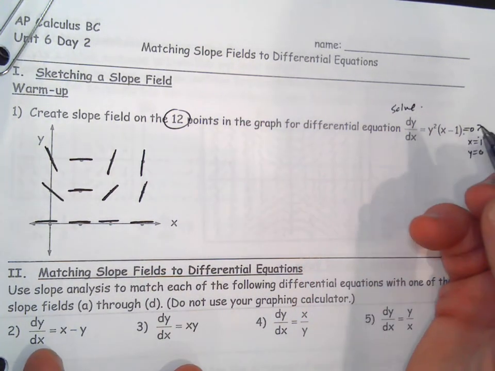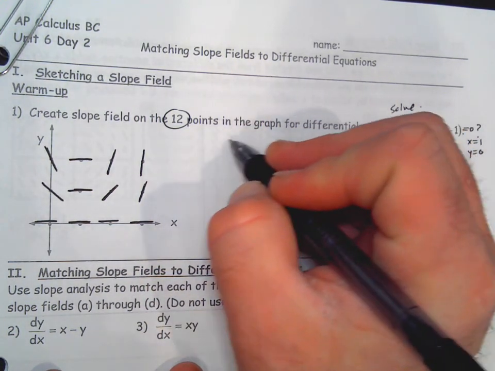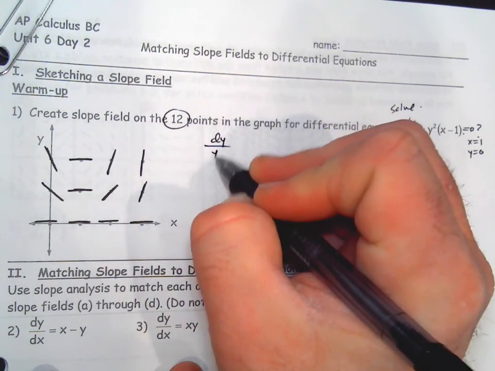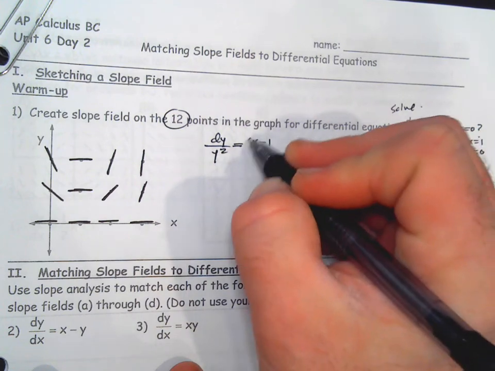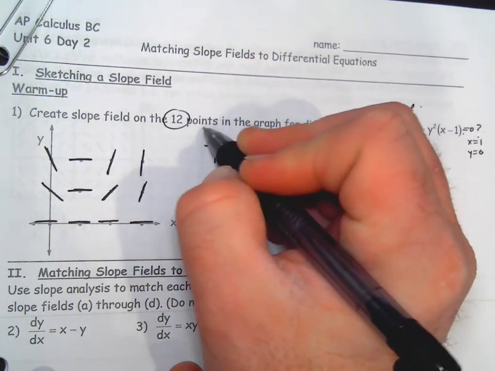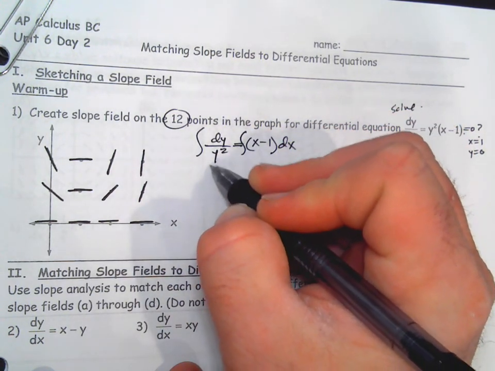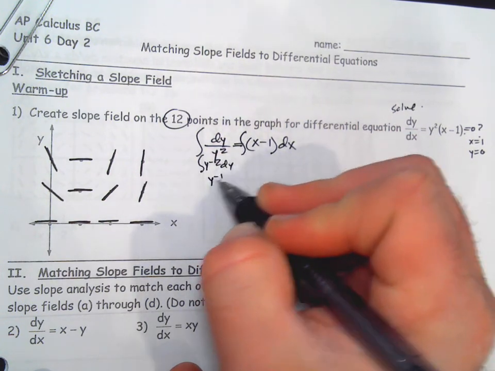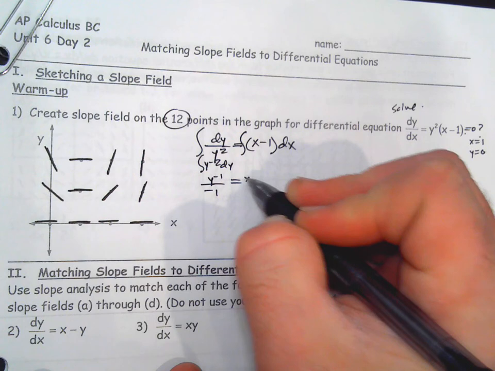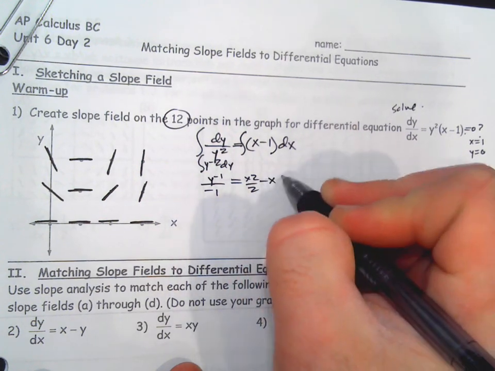Now solving a differential equation, we want to separate the variables. Y squared over the y's, leave everything else on the right side. Dx, you can integrate both sides. This is the same thing as y to the -2. Right, so it's going to be y to the -1 over -1 equals x squared over 2 minus x plus c.